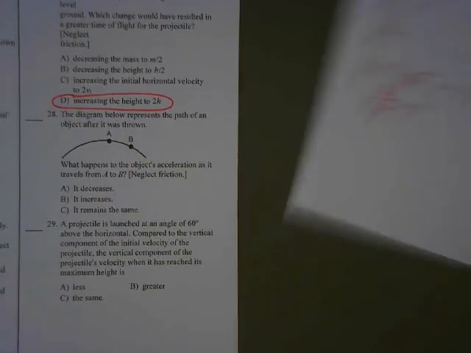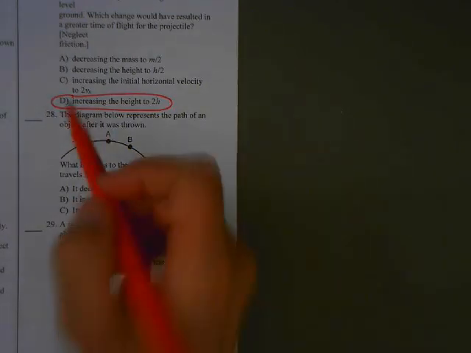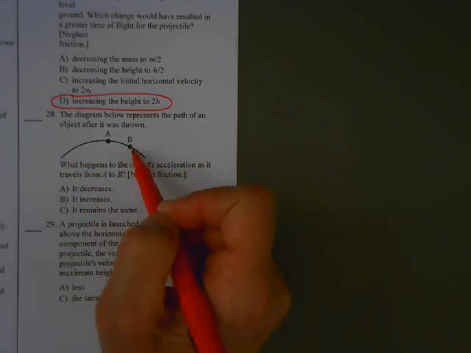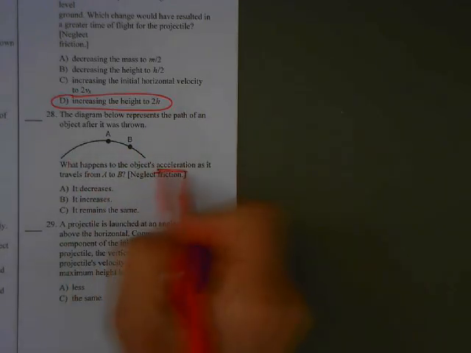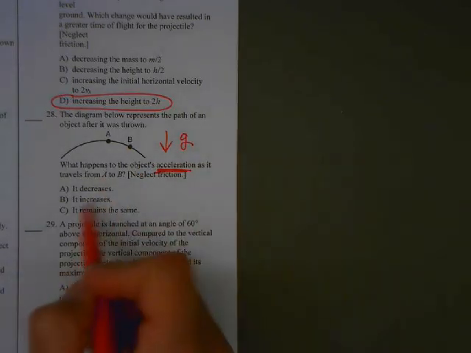All right, 28. The diagram below represents the path of an object after it was thrown. What happens to the object's acceleration as it travels from A to B? Well, this is a projectile. The only acceleration acting on it is the acceleration due to gravity, which always stays the same.